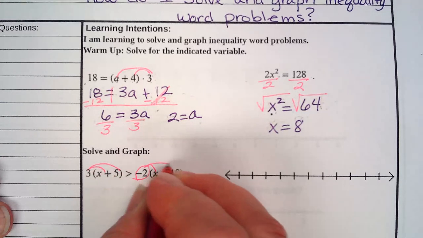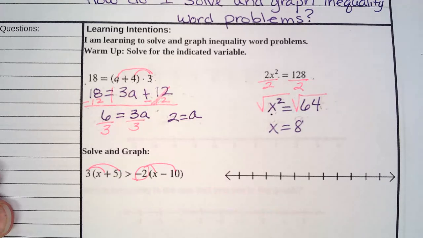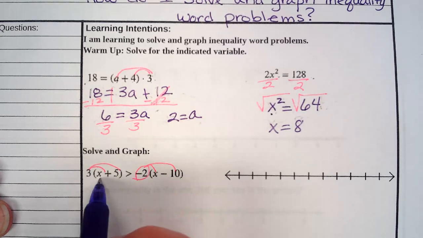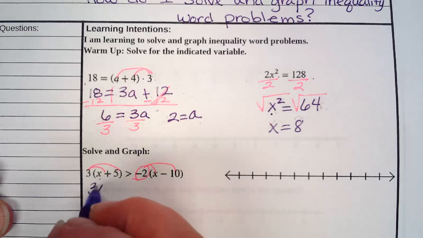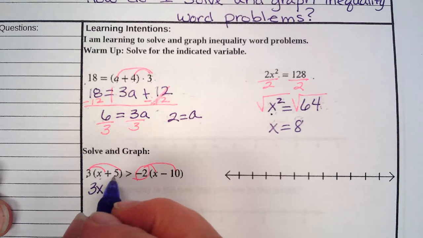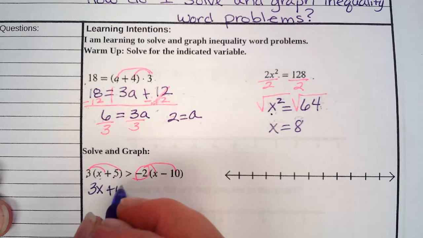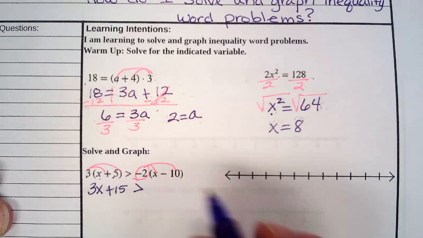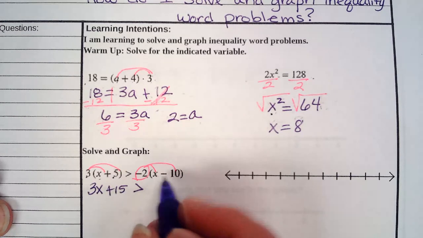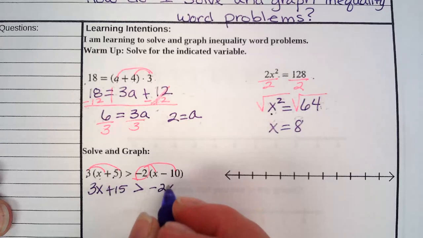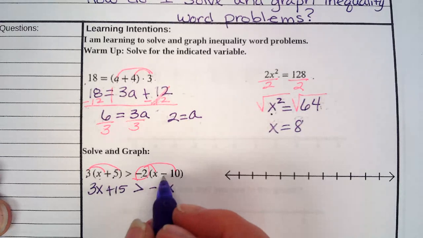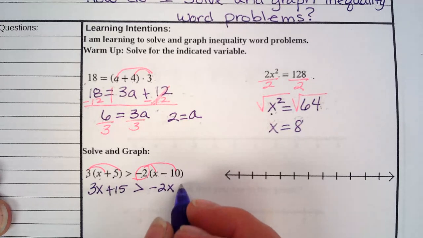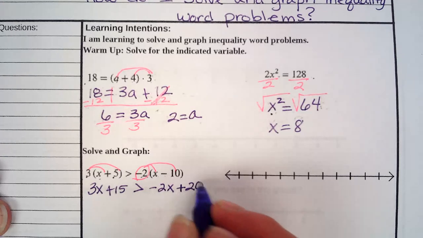Distribute a negative 2. 3 times x is 3x. 3 times positive 5 is 15. Negative 2 times x is negative 2x. Negative 2 times negative 10 is positive 20.